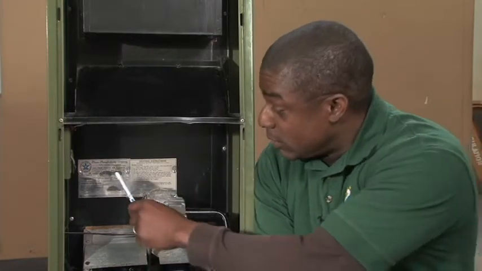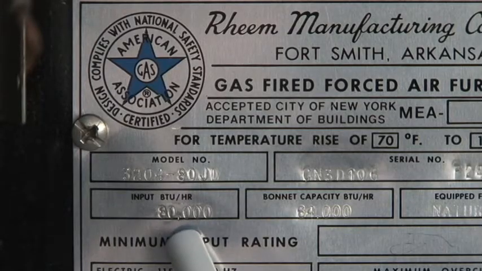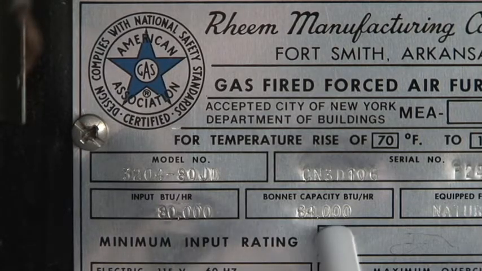When we're in the field, one way that we can determine furnace efficiency is by looking at the nameplate. On the nameplate, we'll find BTUs in and BTUs out. This nameplate has 80,000 BTUs in and 64,000 BTUs out. If we do a little bit of math, we'll actually calculate that that's 80% efficiency.